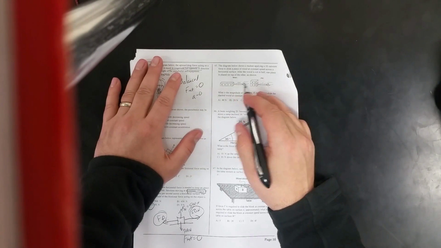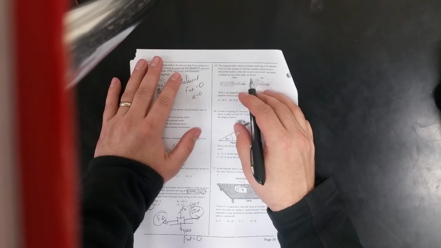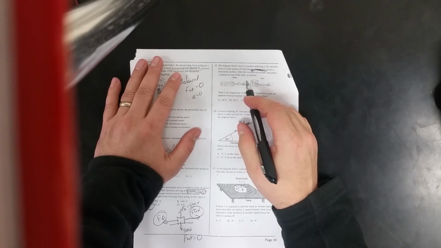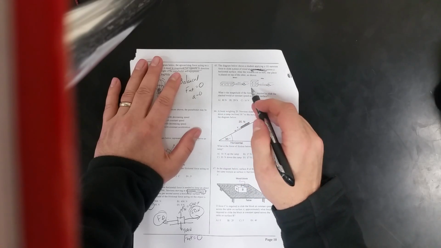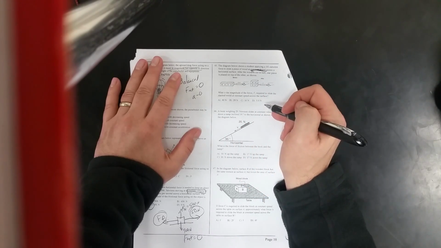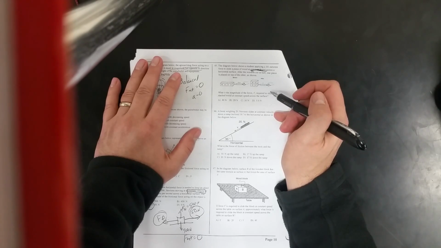Okay. A student applies force to slide a piece of wood at a constant speed. We're going to always look for that sort of language. The wood's cut in half and changes orientation. What's the force required to slide the wood at a constant speed across the surface?